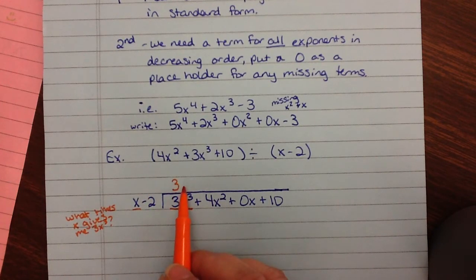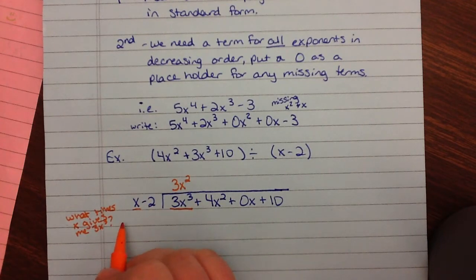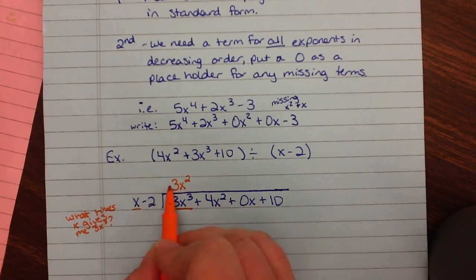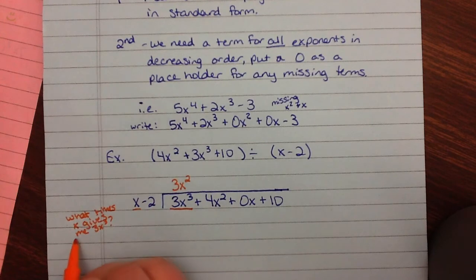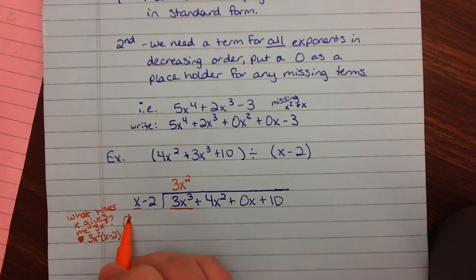Now, I don't have any x's so far here, so I need to figure out how many x's I need. I have x to the third. I only have one x here, so I will need x squared to get me to that 3 x's, because 2 plus this 1 would give me 3. Then we have to multiply this number up here times both of these. So I write it over here so I don't forget. 3x squared times x minus 2. And we're going to put that right here.